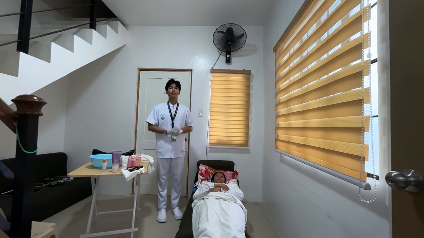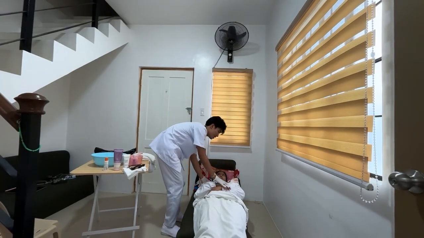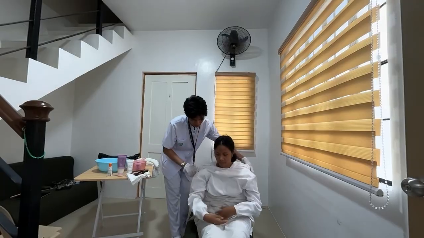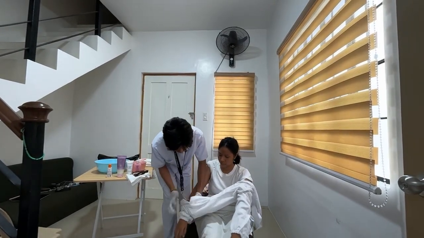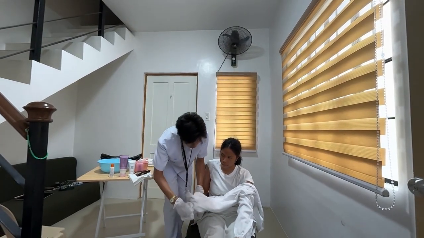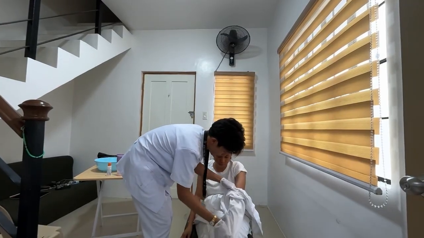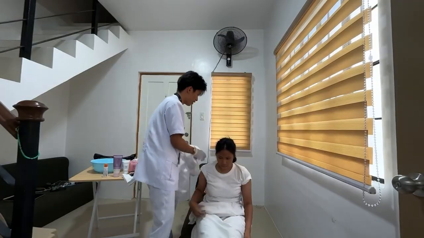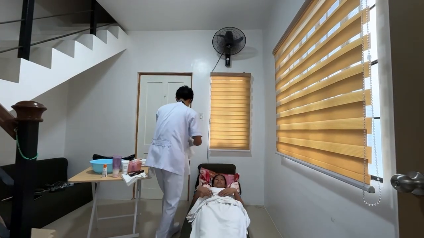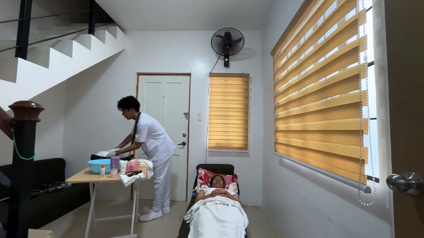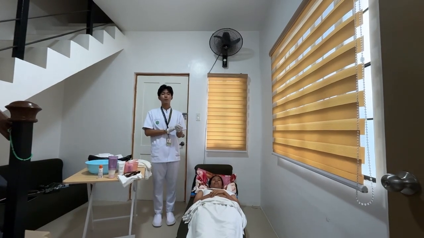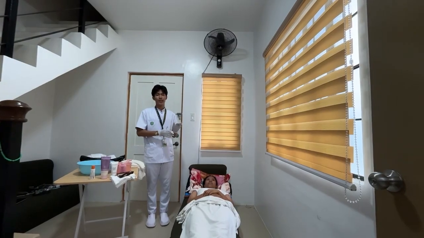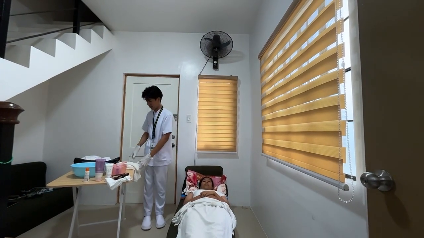And then remove the gown of the patient. So ask the patient to sit down and then remove the gown. Okay, ma'am, you can. And then we will be starting the procedure, giving the bed bath to the patient. So first, we will be placing a towel on the patient's chest.